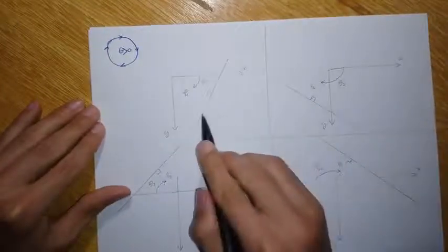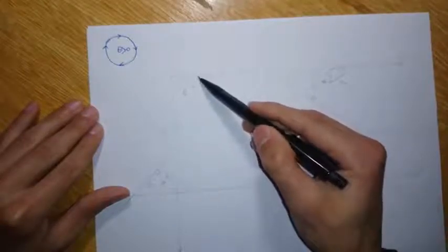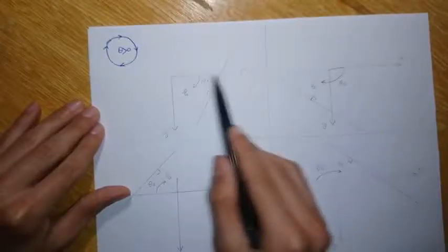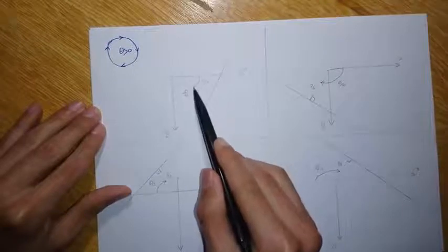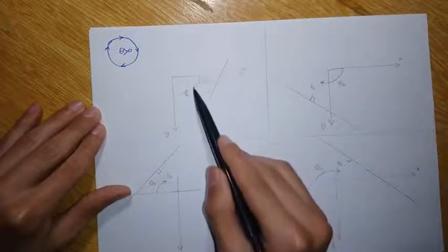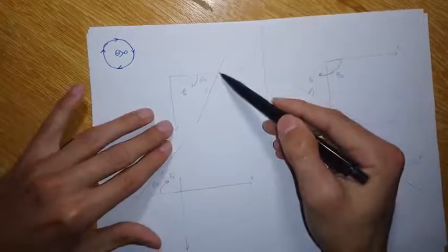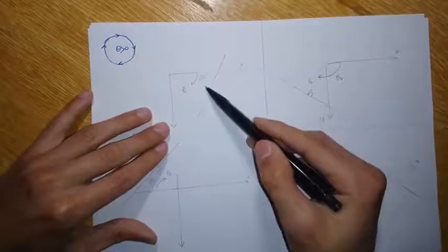So first, here, in this case, I have a line, okay? I start evaluating theta from this x-axis to the normal. This is the normal, as I said. So theta here is, of course, included from 0 to 90, okay?